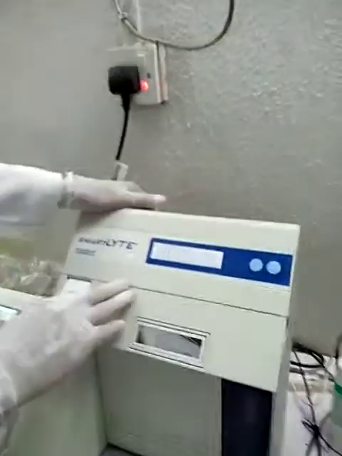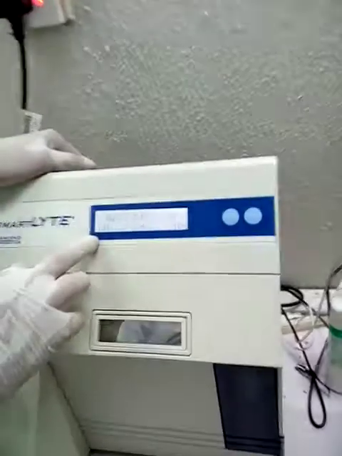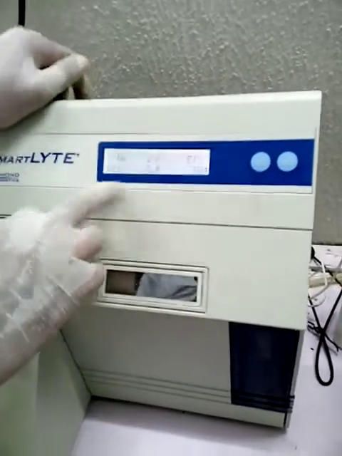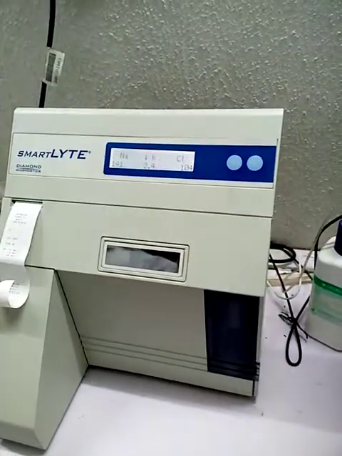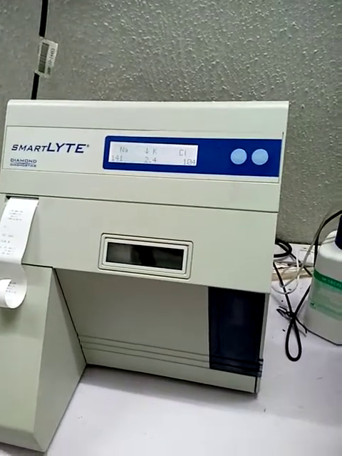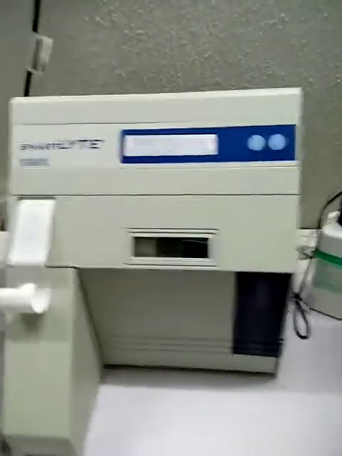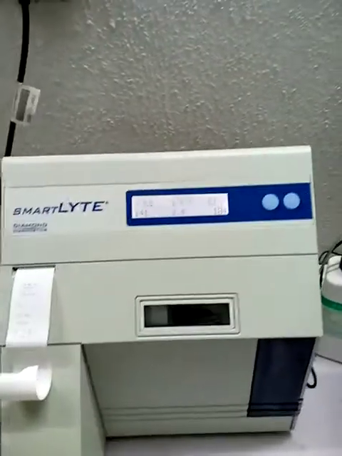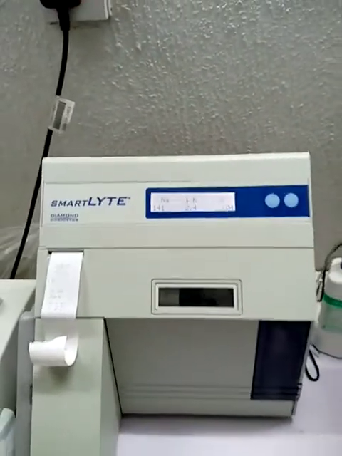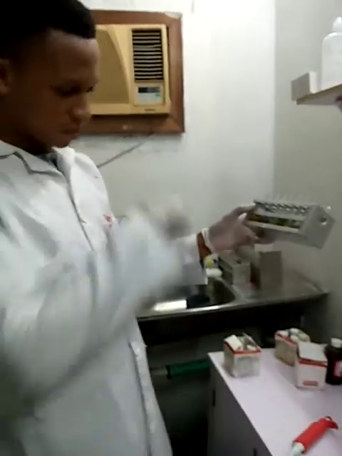So the machine, my result is out. My sodium value is 141, my potassium is 2.4, and my chloride is 104. Sodium is 141, potassium 2.4. So far so good.